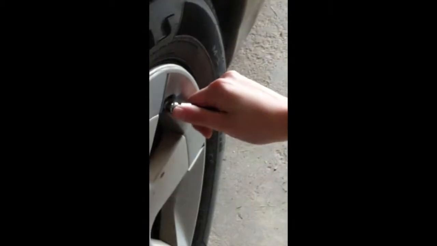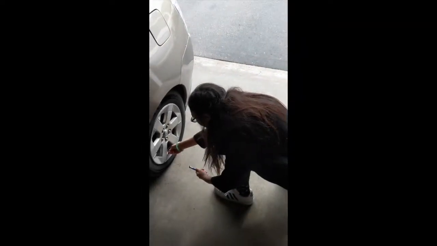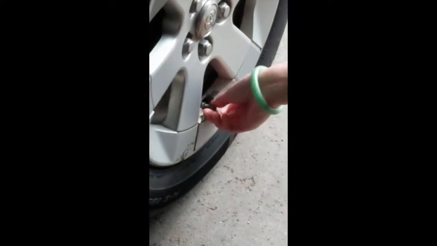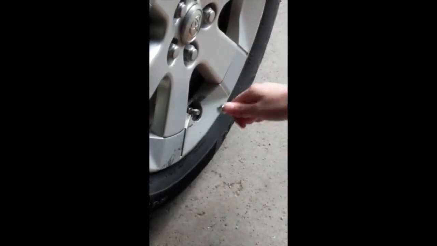This is tire pressure 3. 32.2 psi. This is tire pressure 4. 31.1 psi.